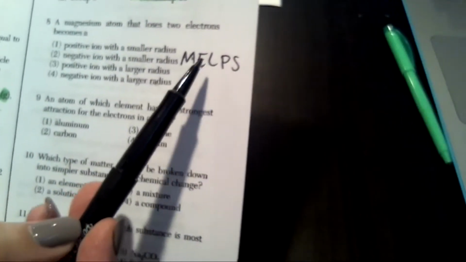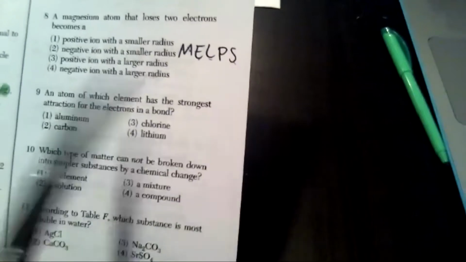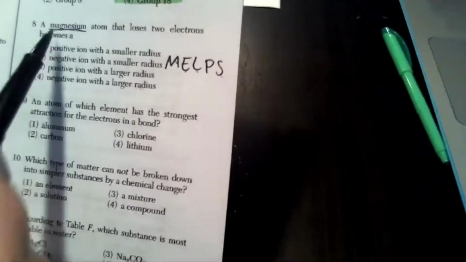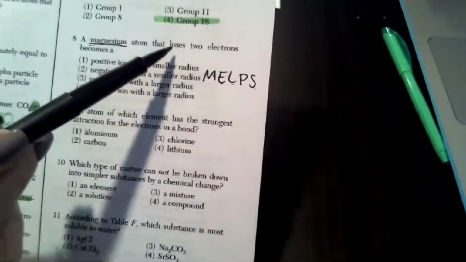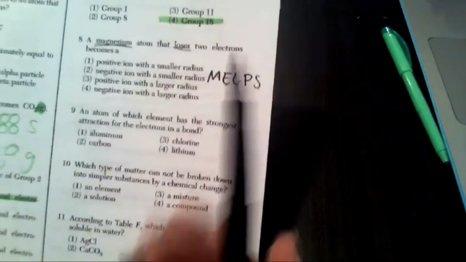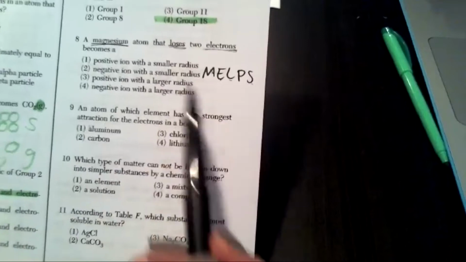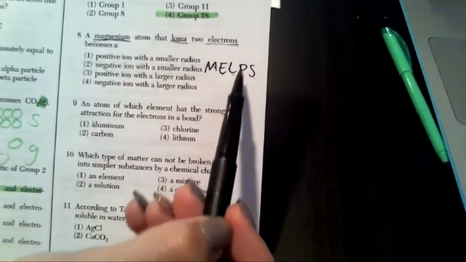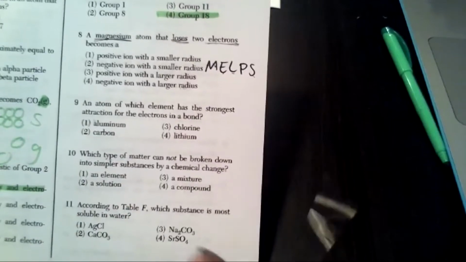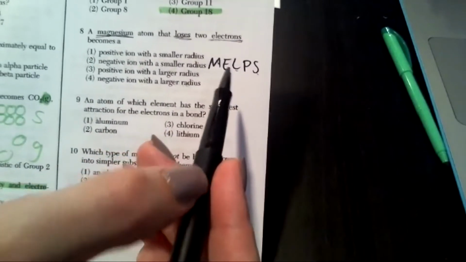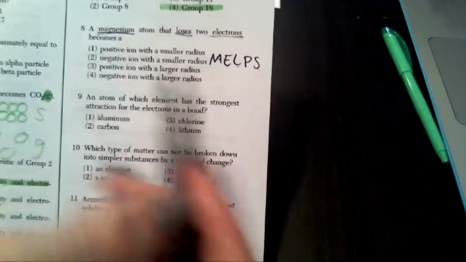Metals, electrons lose, become positive and smaller. So magnesium is a metal. It falls on the left side of the table. It is going to lose electrons. That's metal, electron, lose. It is going to become positive because electrons are negative. It's losing negatives. That means it's becoming positive. And it is also becoming smaller because it's losing that last shell.